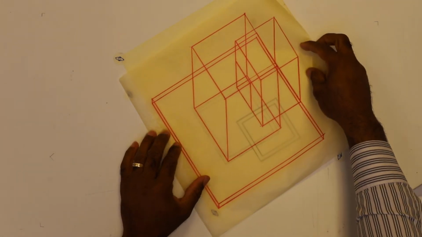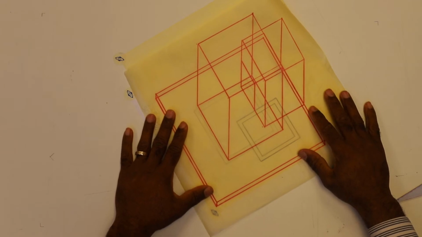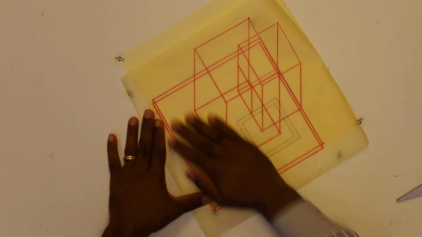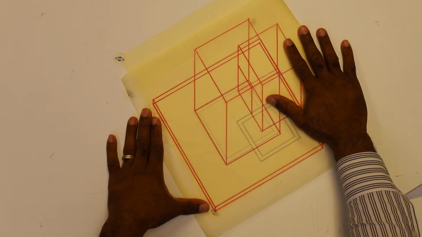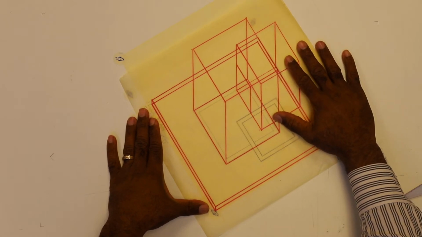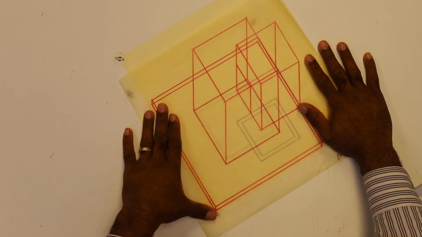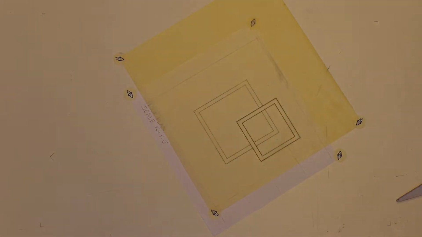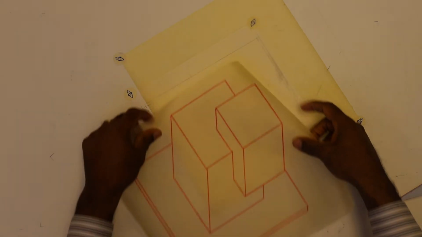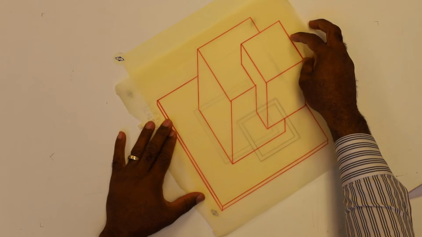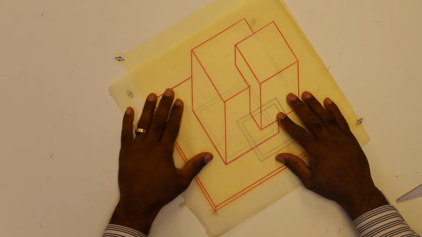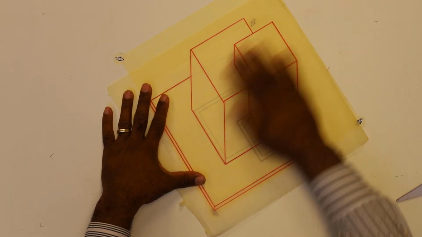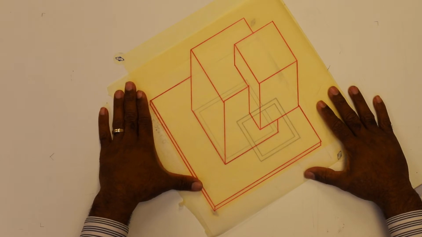Okay? So this is a finished version showing the construction lines. This is how the final product will look with the construction lines all showing up. And next I will show you what it will look like as a final version with all of the construction lines removed, and the only thing remaining are the objects. Okay? This is what the final product will look like.